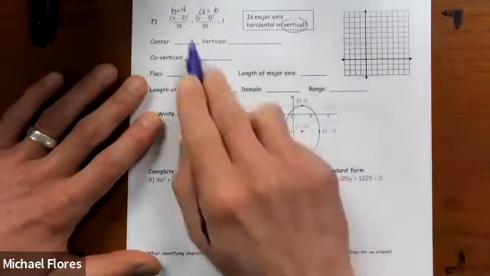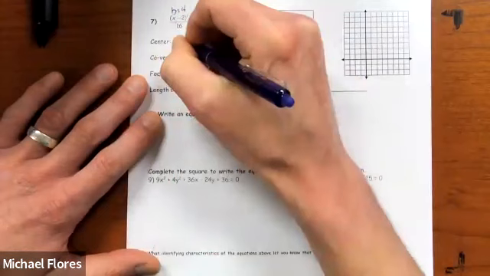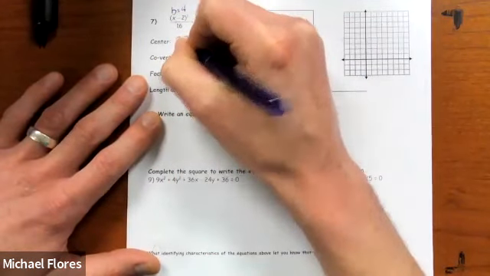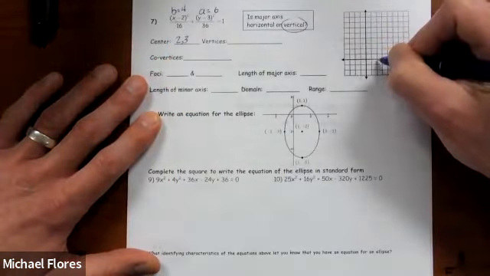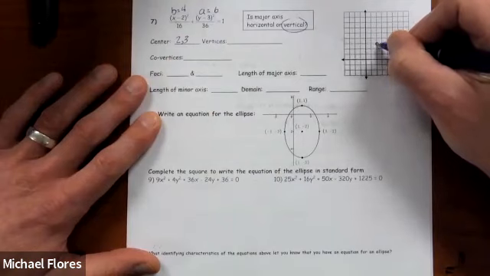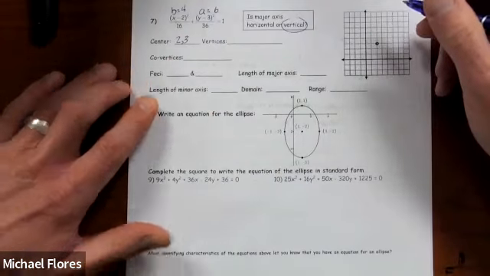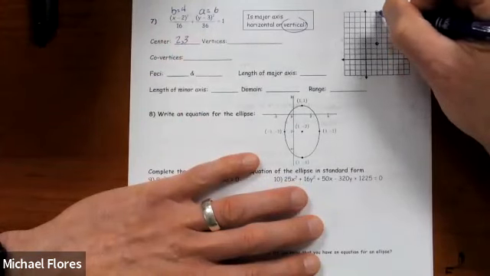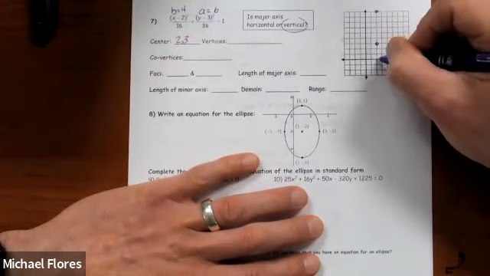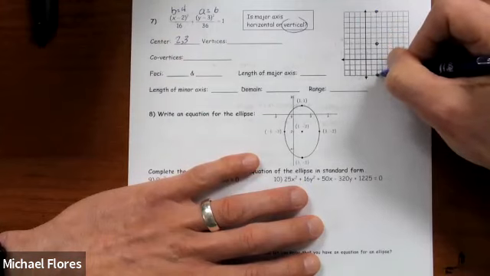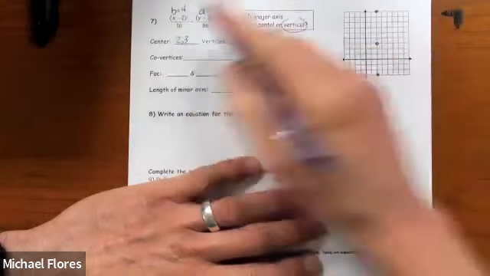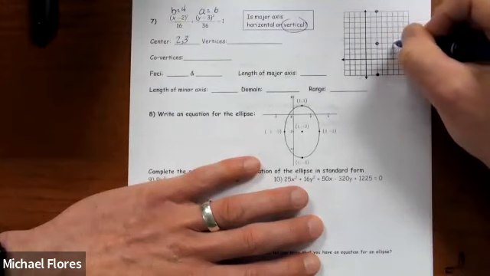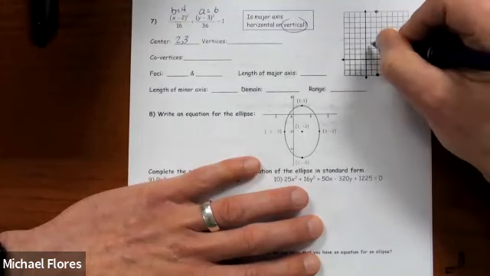Let's start graphing. Our center is going to be 2, 3. Our major axis is going to be vertical, so we're going to go up 6, down 6. Our minor axis is horizontal, so from the center we're going to go right 4 and left 4.